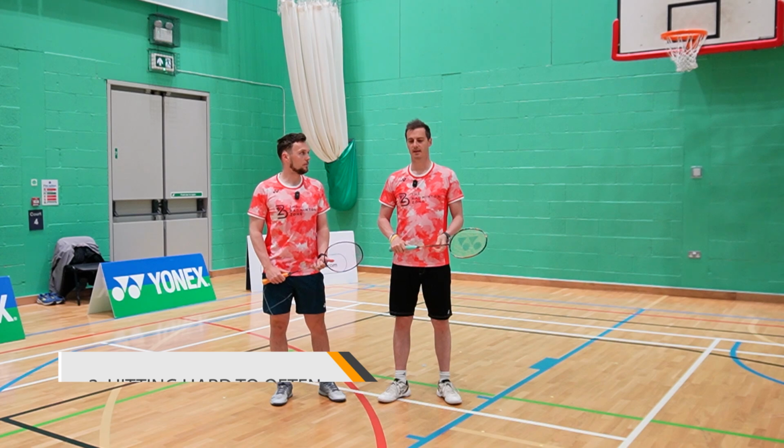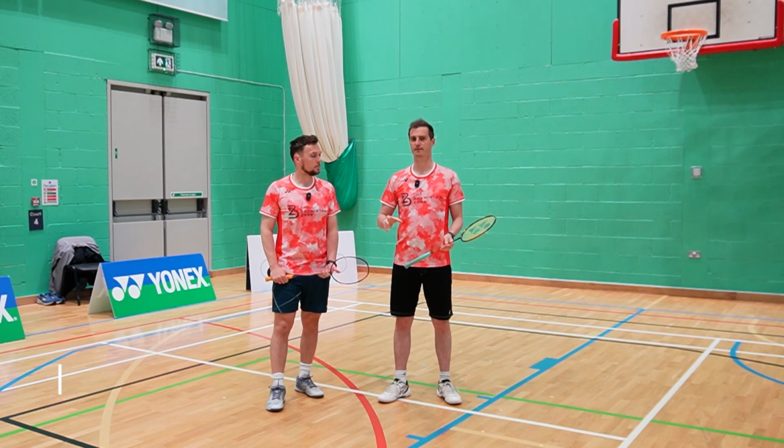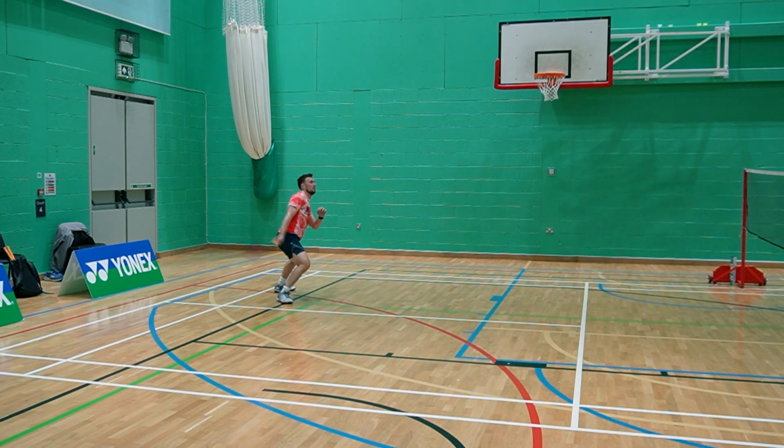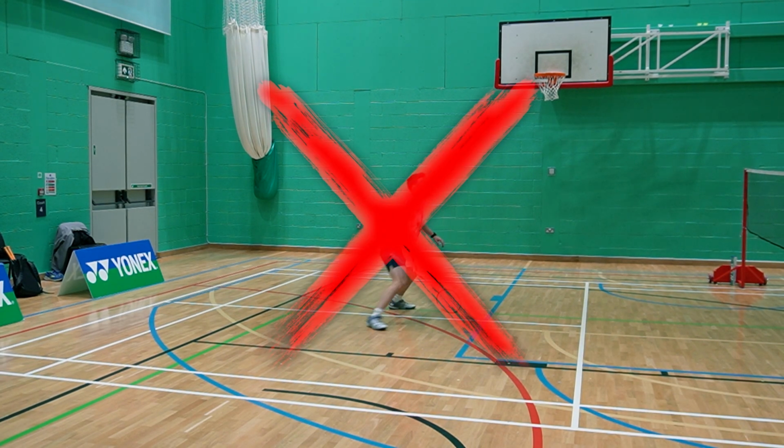And our tip number 2 is all about hitting the shuttle constantly too hard. Dean, what do we mean by this? Well, it tends to link in basically when people feel that they're moving fast around the court, and allow that to almost travel up into their upper body, so that their upper body and their shot matches what their legs are doing.